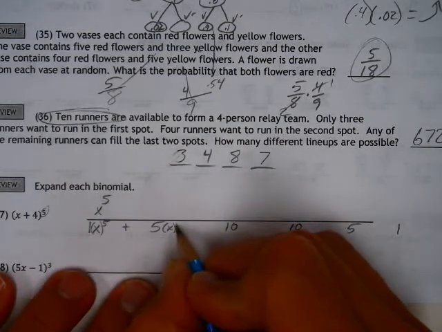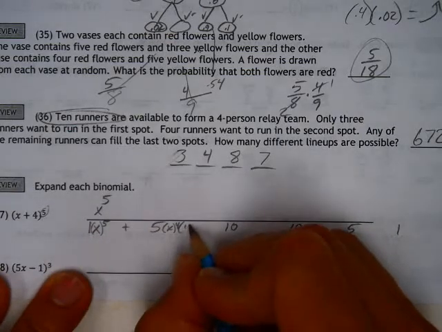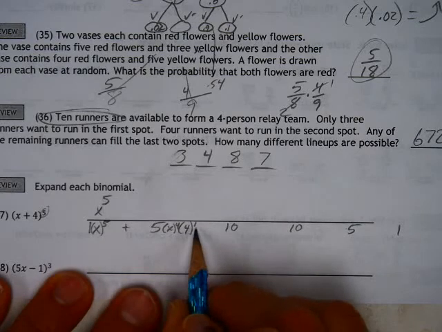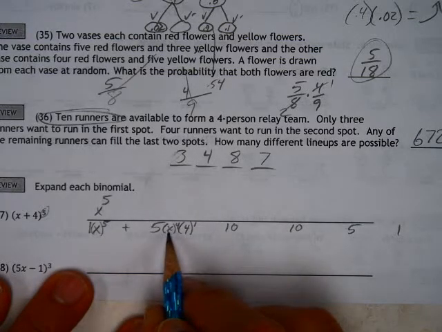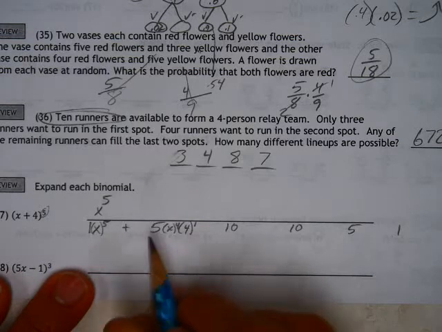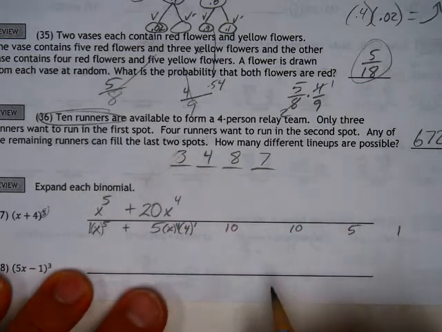Okay, the end ones are pretty easy to do, but you'll notice that some things start to change. For example, x to the fourth. As this one's counting down, all of a sudden we have introduced ourselves to a 4, and it's to the first power, and that'll grow. So for now, we've got a 5 times an x to the fourth power times a 4 to the first power, which is just 4. 4 times 5 is 20. And then we have our x to the fourth power.